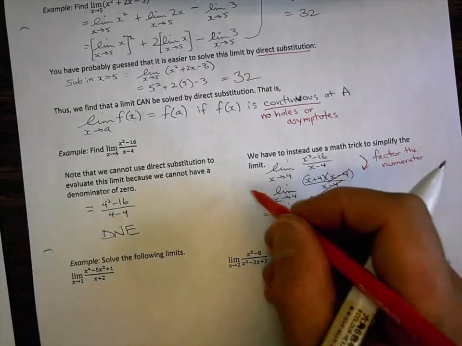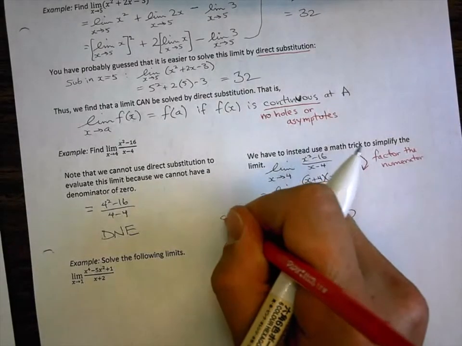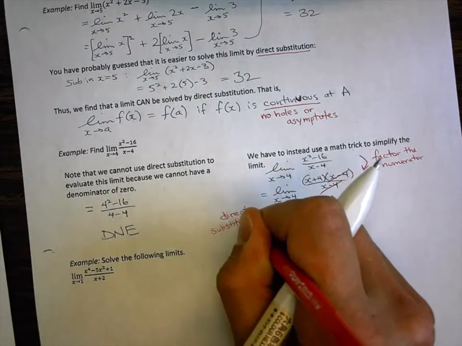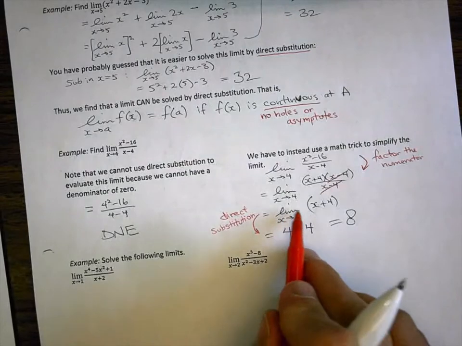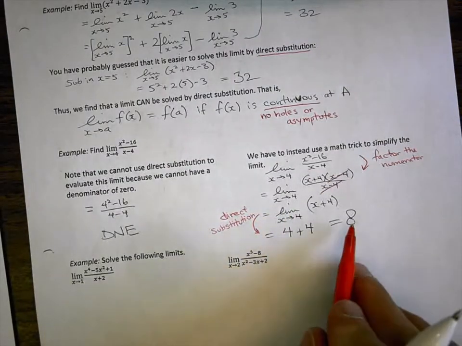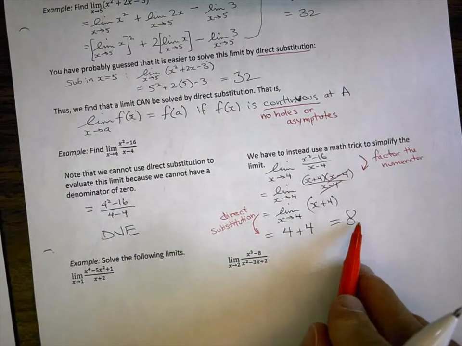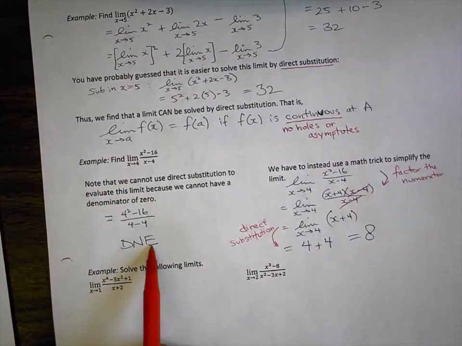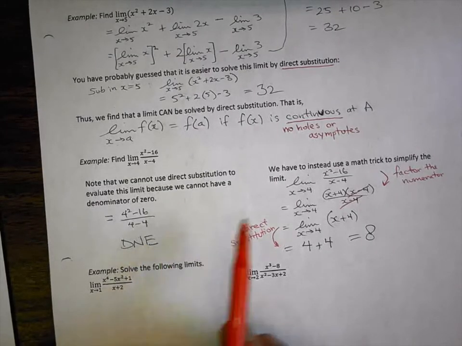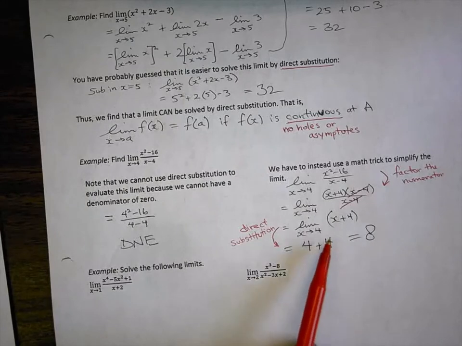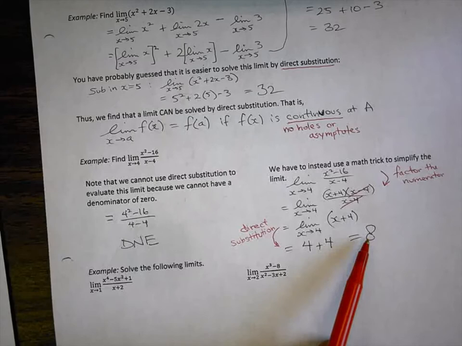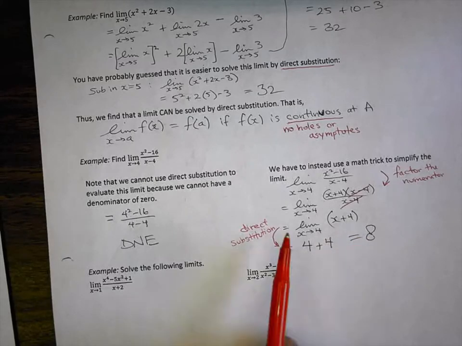So this last step is direct substitution. Notice how the limit sign disappeared once I did the direct substitution. I got the answer 8. So that means that for this function, at x equals 4, the function doesn't exist. There's some sort of discontinuity, a hole or an asymptote. But as x gets closer and closer to 4, the y value is approaching 8. So actually there's a hole there.